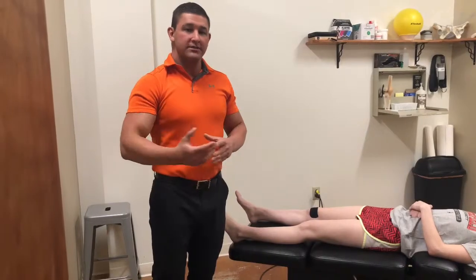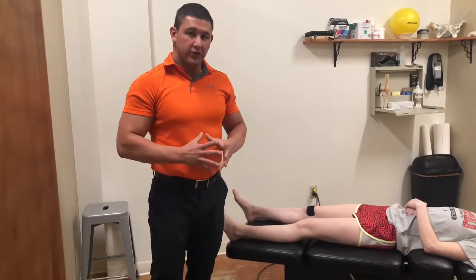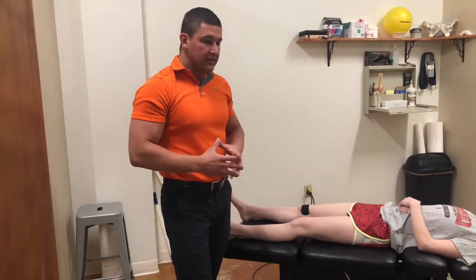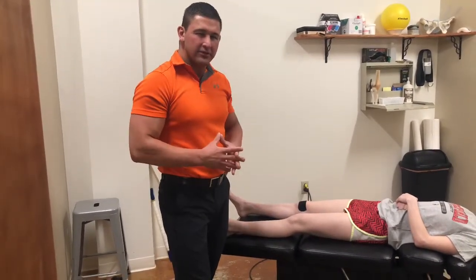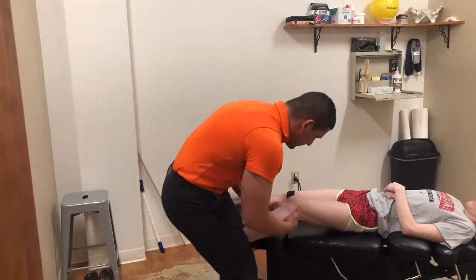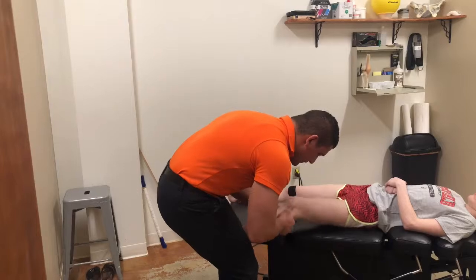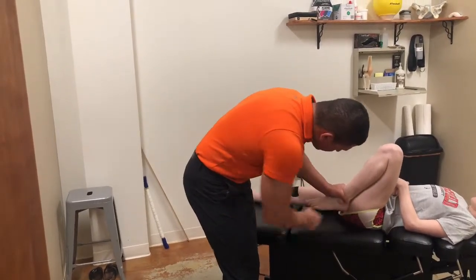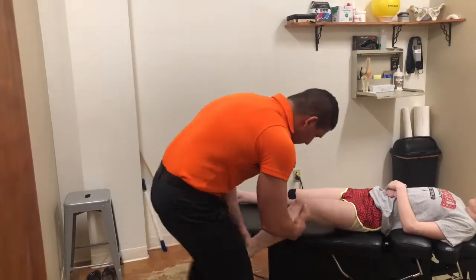All right guys, now we're going to show a little demonstration of our treatment approach. We're going to check the osseous components first, then the musculature, and then the soft tissue components. First we're going to check for joint range of motion. She already has full joint range of motion. She's able to touch her knee to her butt here, so we have good range of motion.